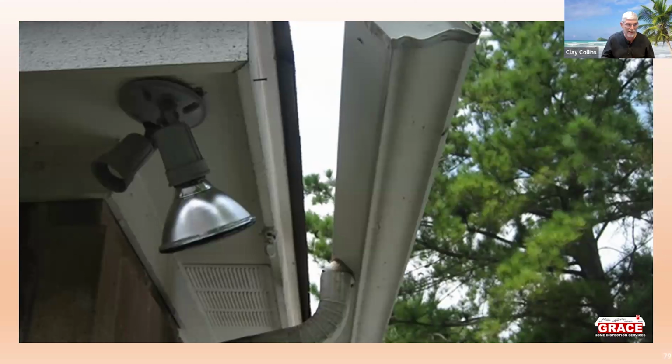Houseboat, Ken, yeah, that could have very well been a houseboat. I took a picture.